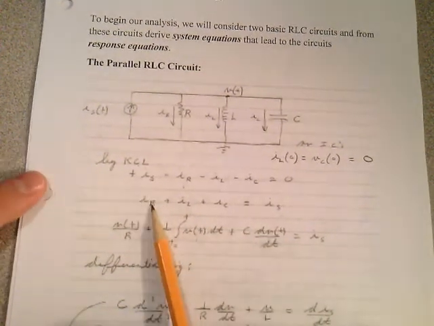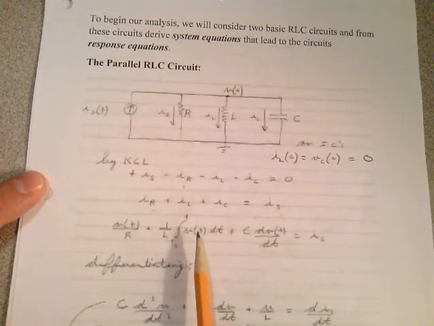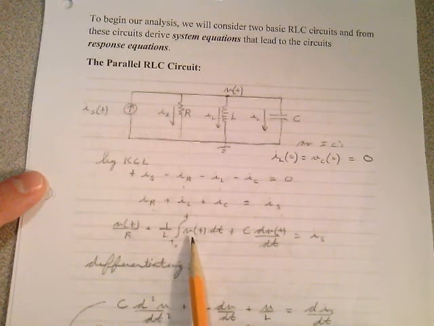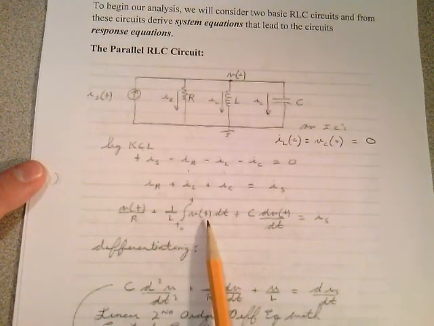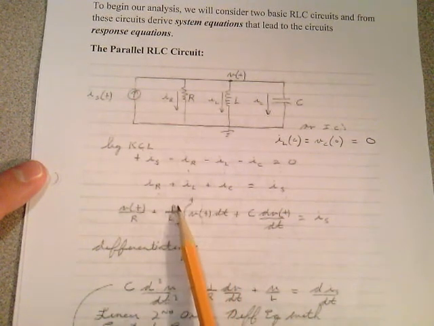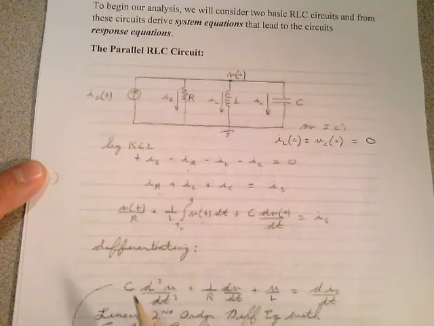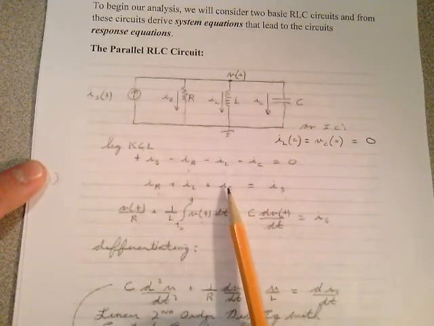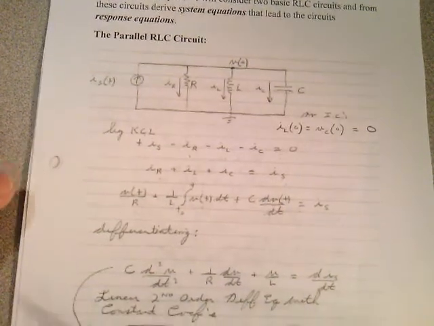We note the current through the resistor, if this is v(t), is the voltage over the resistance. If you look back on page 11, you might want to stop the video and look back in your lecture notes at page 11, you can see that the current through the inductor is 1 over L, the integral from t0 to t of the voltage across the inductor with respect to time, and the current through the capacitor is C dv/dt, and that's equal to IS.